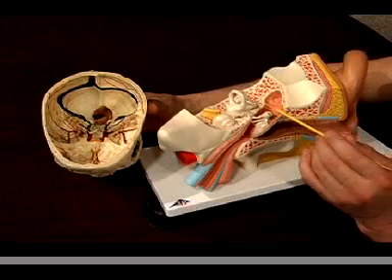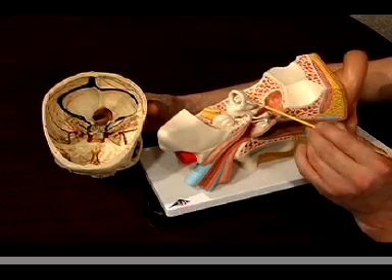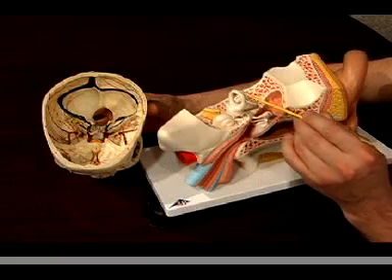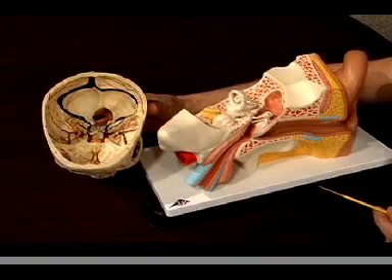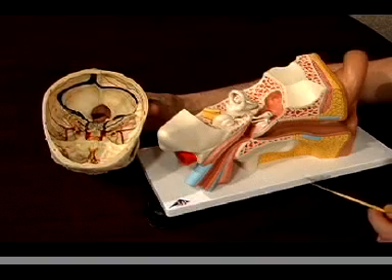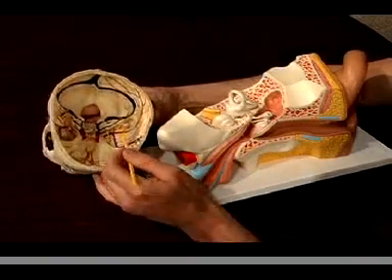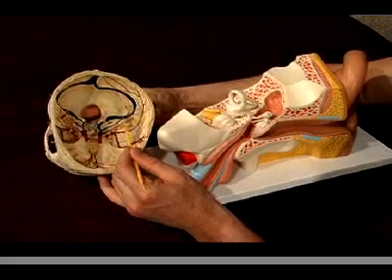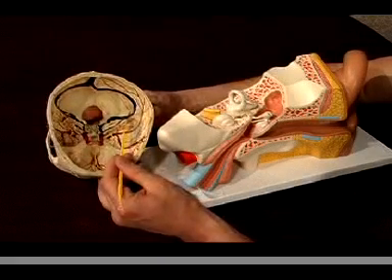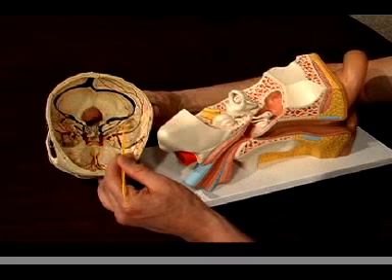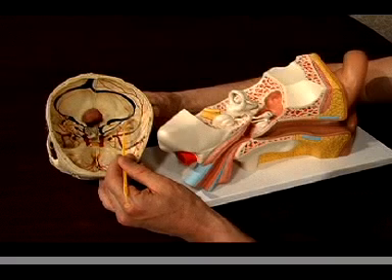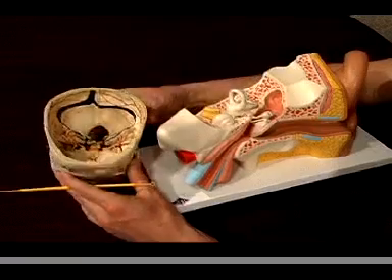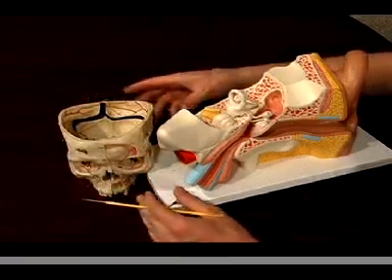The last thing I want to point out on the model is that this semicircular canal, this is the anterior semicircular canal, the most superiorly projecting semicircular canal. And it actually forms a bump that we can see on the skull. Well, I'll point this out again when we zoom in on the skull. But it's called the arcuate eminence. It is a bump on the petrous portion of the temporal bone. Now I'm going to remove the model, and we'll focus on the skull.